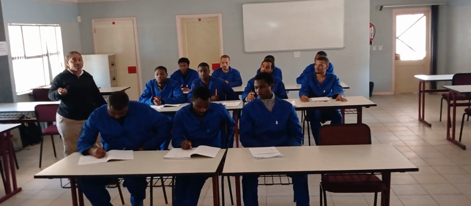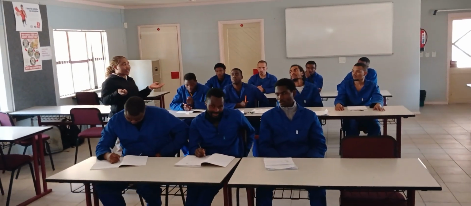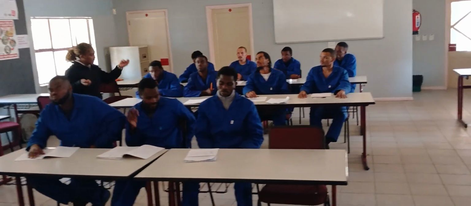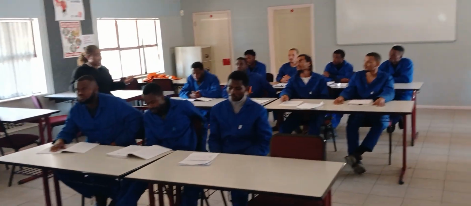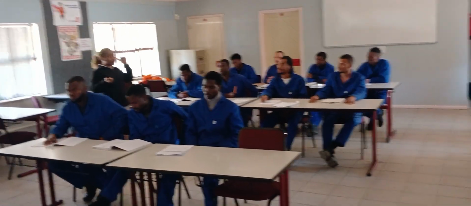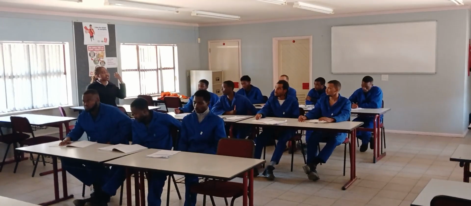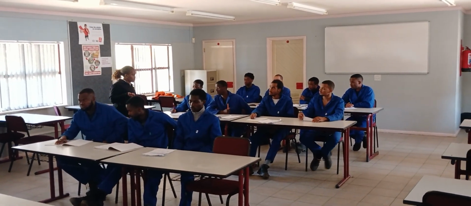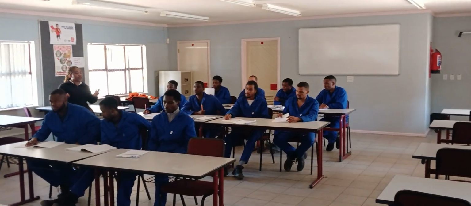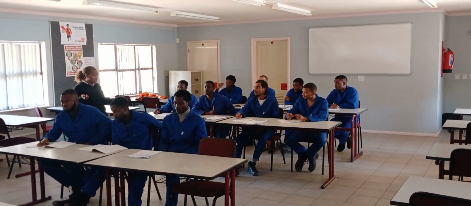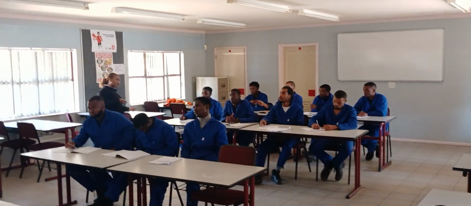Understand? So normally when you brake, the person behind you only sees the lights at the back of your car. For them to also be safe and not cause an accident, it's very important to have your lights working. You understand? Yes. Alright?